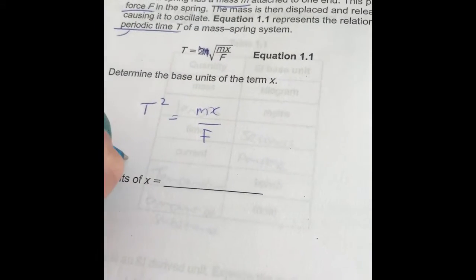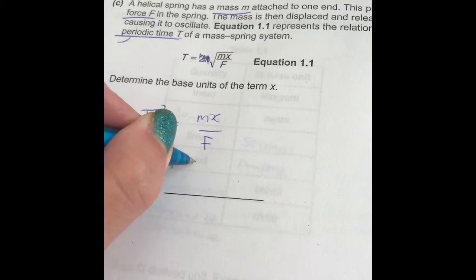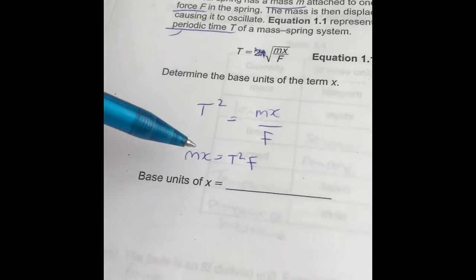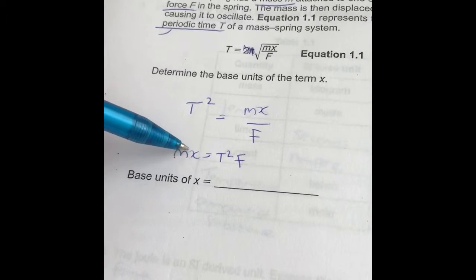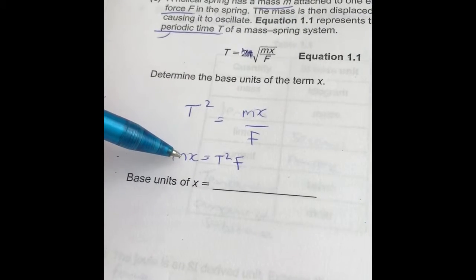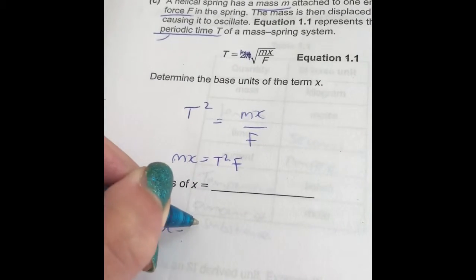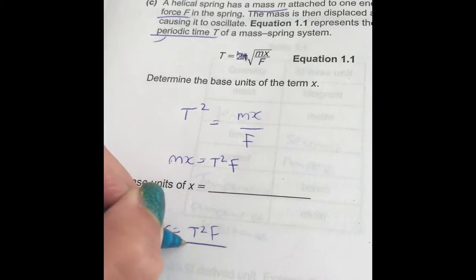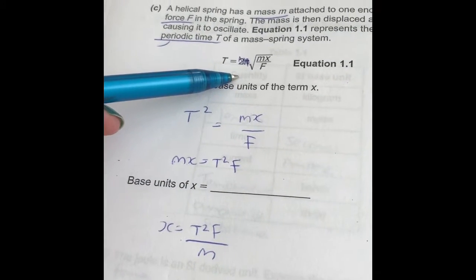So mx is equal to T squared times F. But I don't want m times x, I want x by itself. So if it's being multiplied by m, to get rid of it, we have to do the opposite. So we have to divide by m. So x is equal to T squared F over m. So that's great. We've now rearranged the equation.